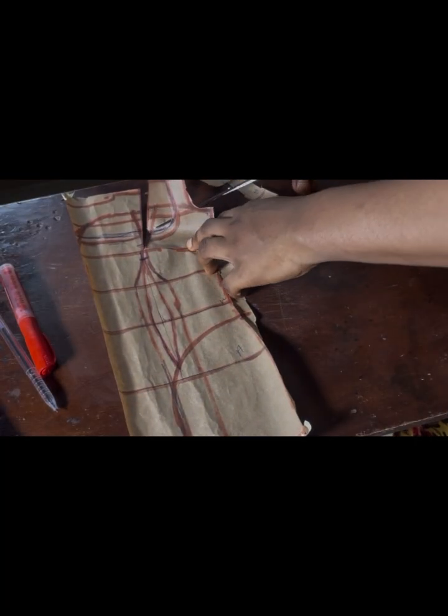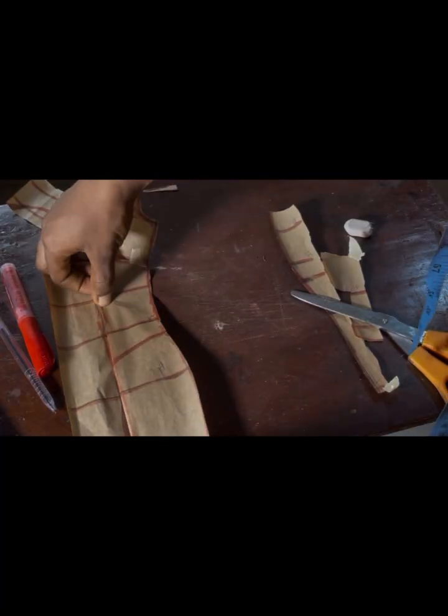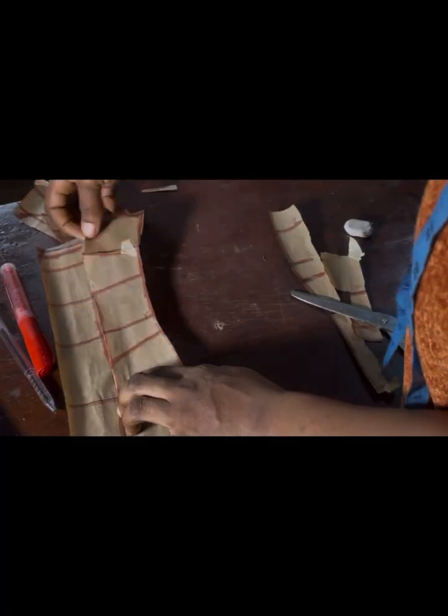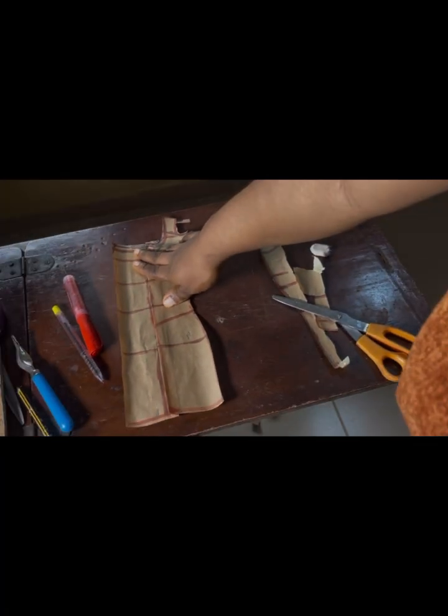Then I will cut out our neckline. So this is the second neckline we have. So next thing is to get the extension for the gathers. If you notice, the center is straight and not too wide.